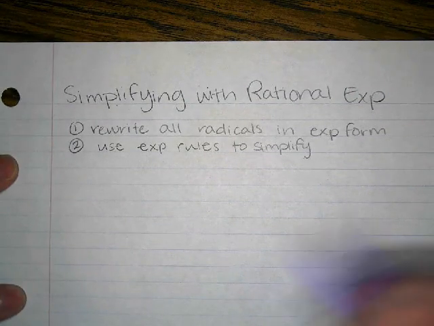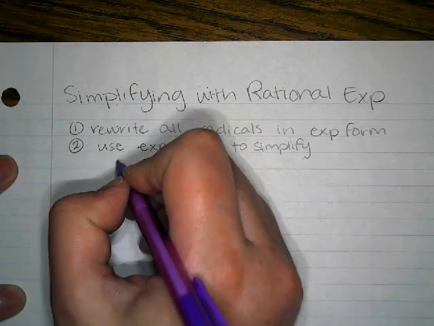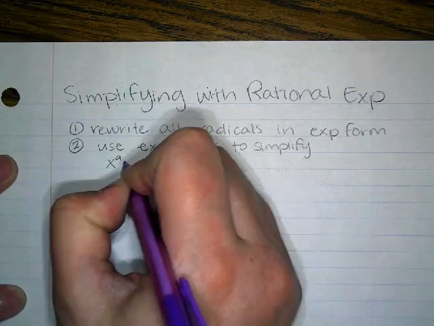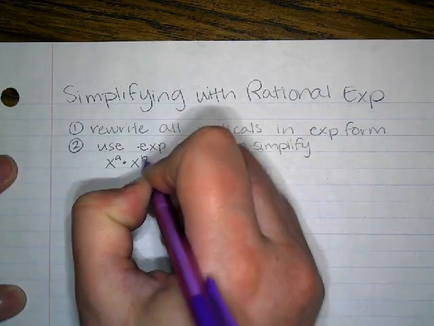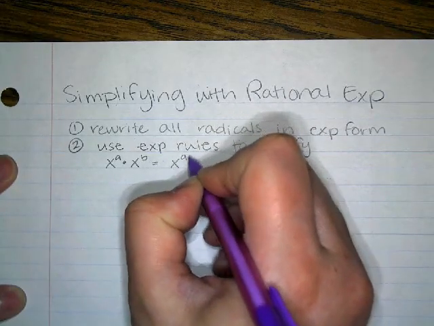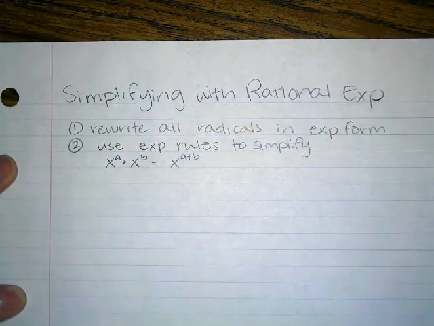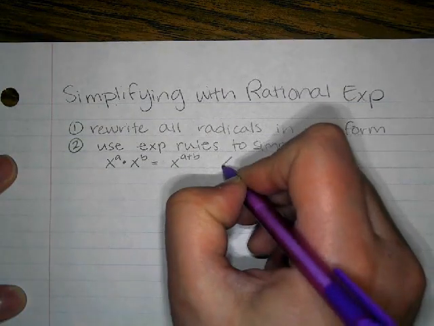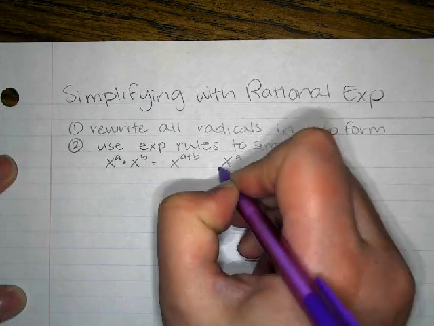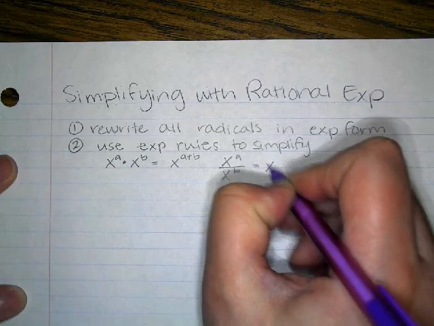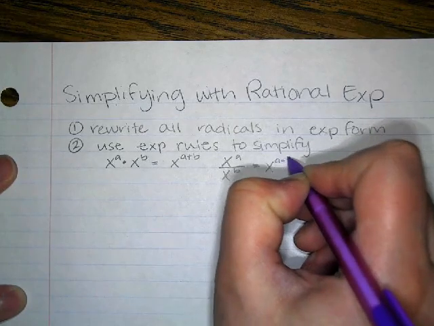So just a couple reminders with our exponential rules. If we have x to the a times x to the b, then that would be x to the a plus b. You add your exponents together. If we have x to the a over x to the b, then this is x to the a minus b.